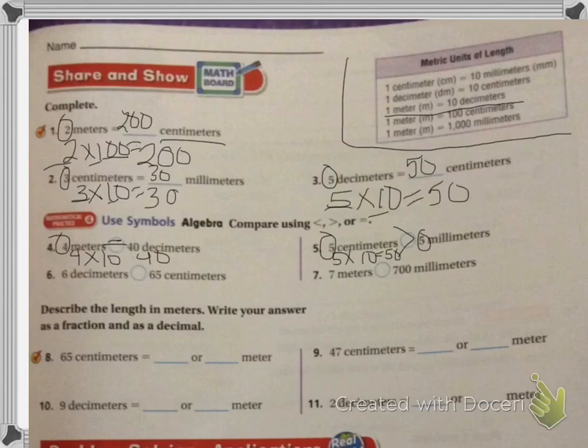We've got 6 decimeters compared to 65 centimeters. Decimeters is our larger unit of measure, and we've got 1 decimeter is to 10 centimeters up there. So I'm going to take my amount that I have, 6, and multiply it by the amount of centimeters that there are in 1 decimeter. 6 times 10 would give me 60. So I have 60 centimeters compared to 65 centimeters, and 65 is larger than 60.